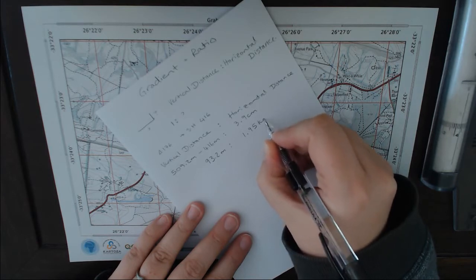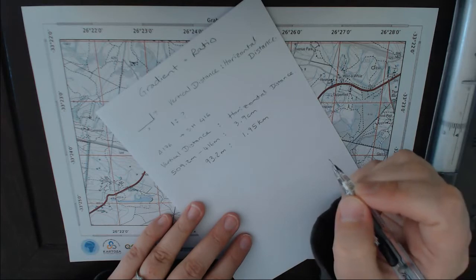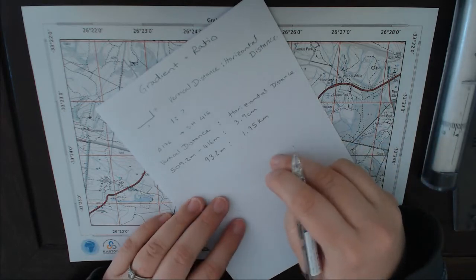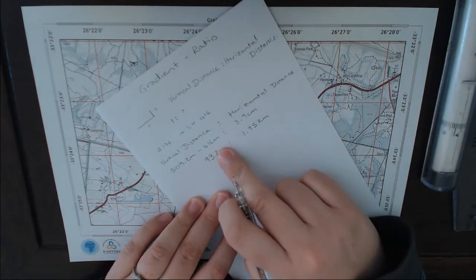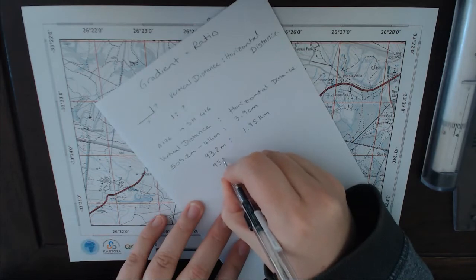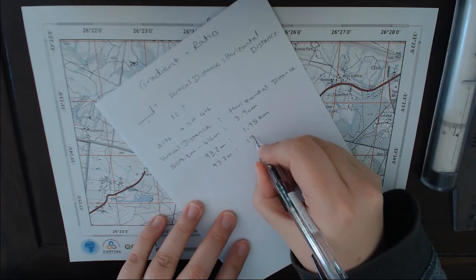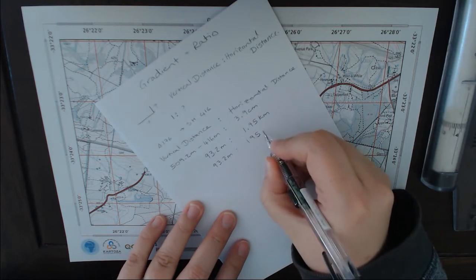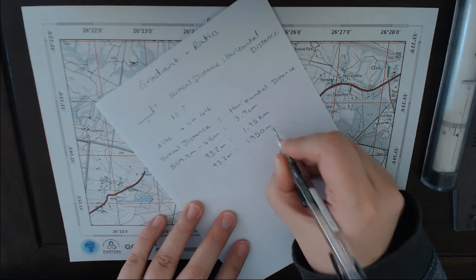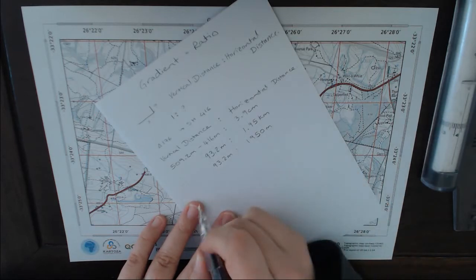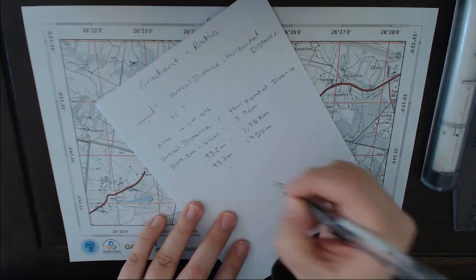The problem is we can't have a ratio with two different units. We can't have kilometers on one side and meters on the other side. So we're going to have to fix that. We're going to keep our meters the same on our vertical side, and on our horizontal distance, we're going to translate that to 1,950 meters.